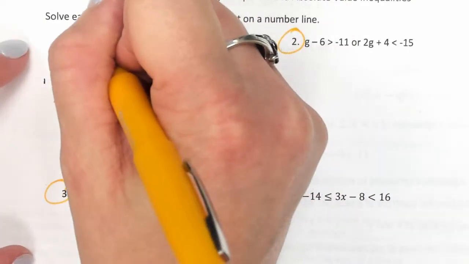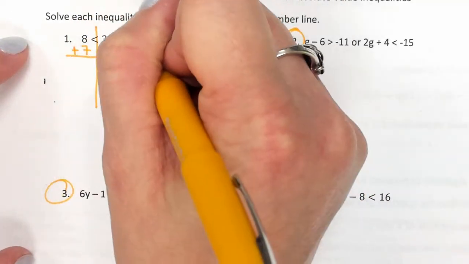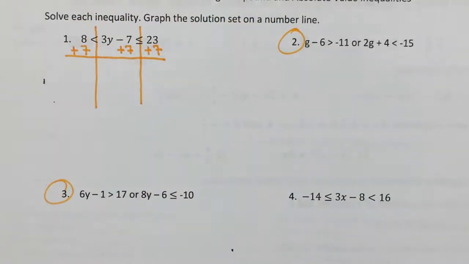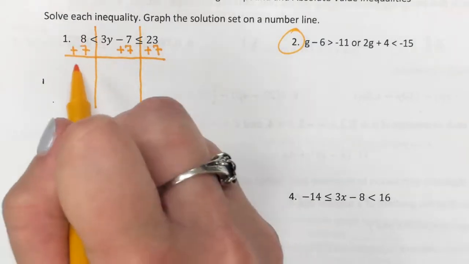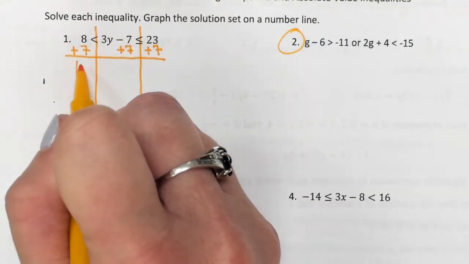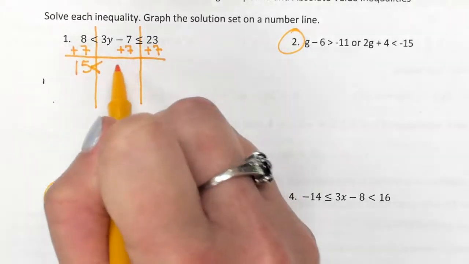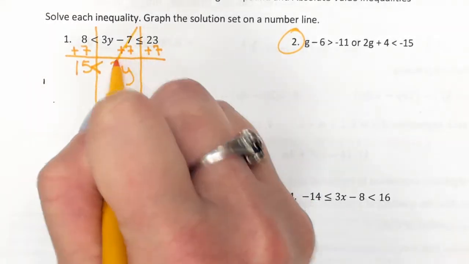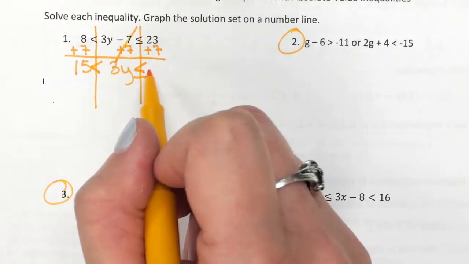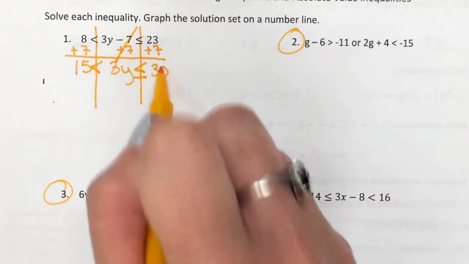So if it helps you, draw those lines. Remember how you did that as an 8th grader or a 9th grader learning this? All right, what's 8 plus 7? 15. There we go. And then less than 3y. 7's cancel out. Less than or equal to, what's 23 plus 7? Go. 30.